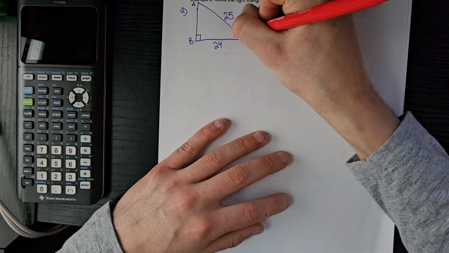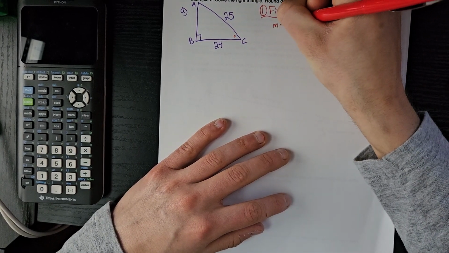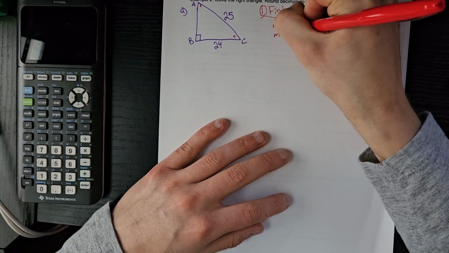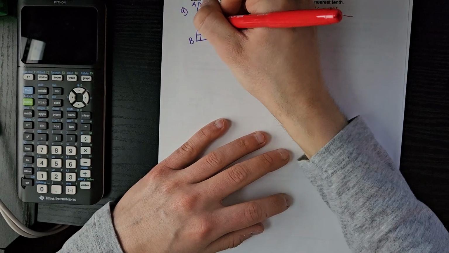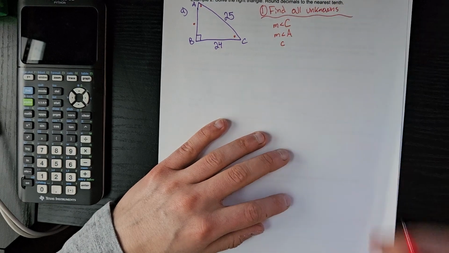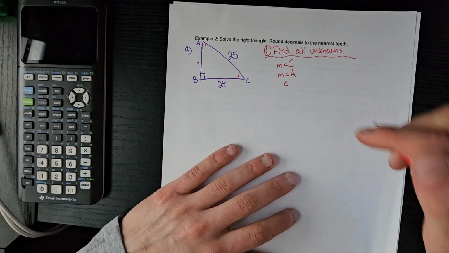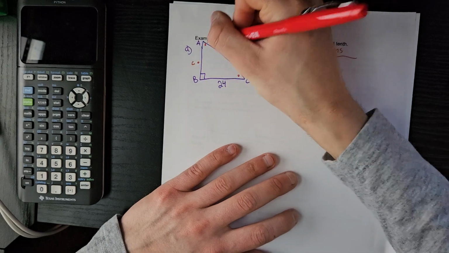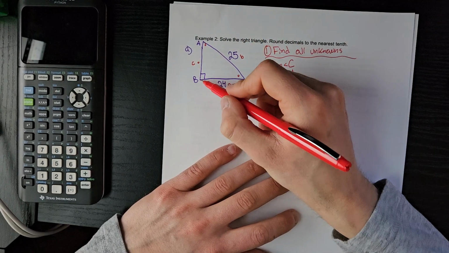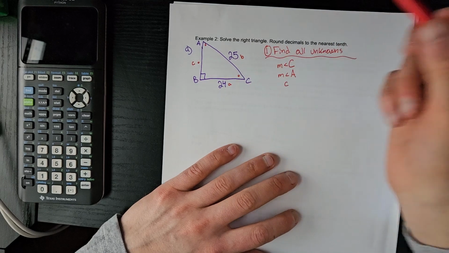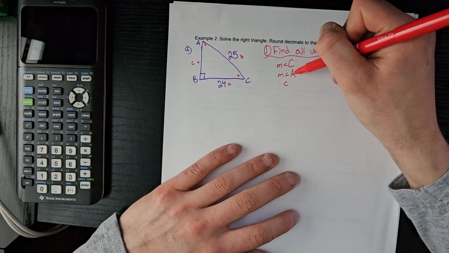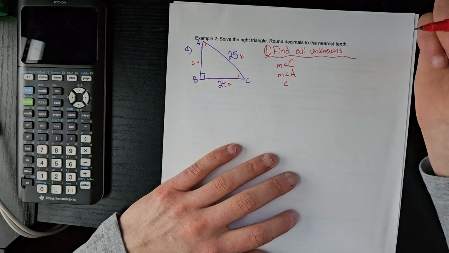That being the measurement of angle C, the measurement of angle A, and the length of C, the small side length. This is C. This would be A. This would be B, given how the triangle is working. So I need to find the measurement of angle C, the measurement of angle A, and the small side length of C.